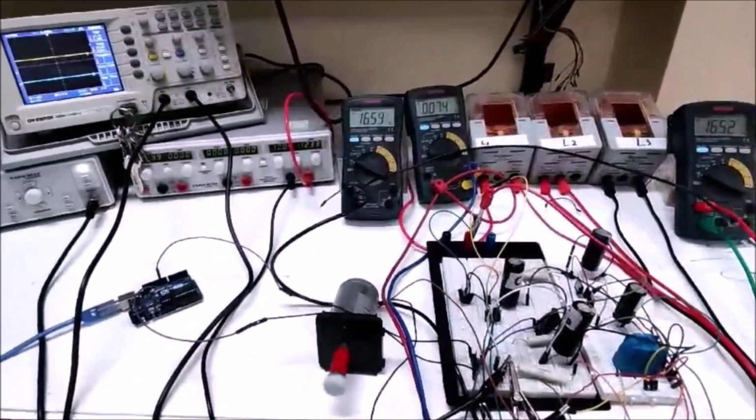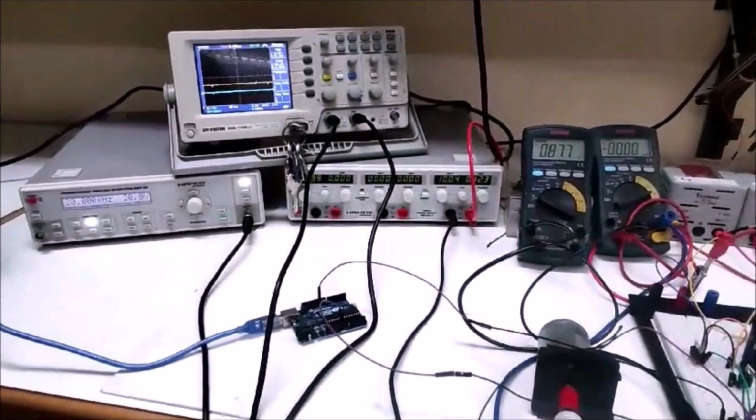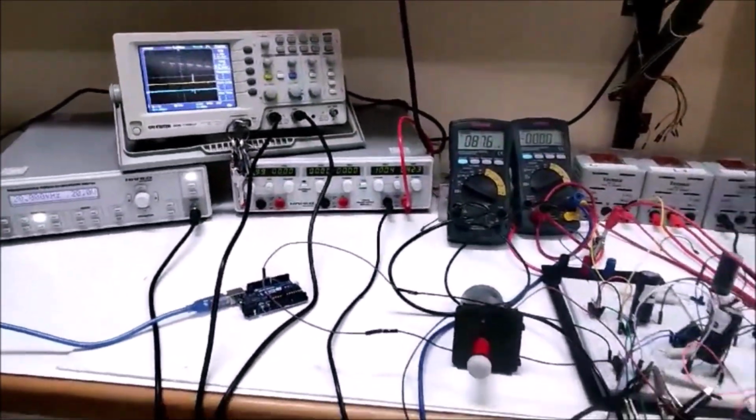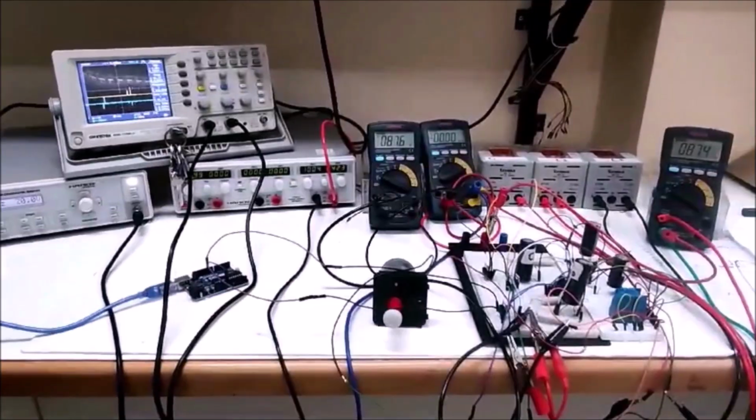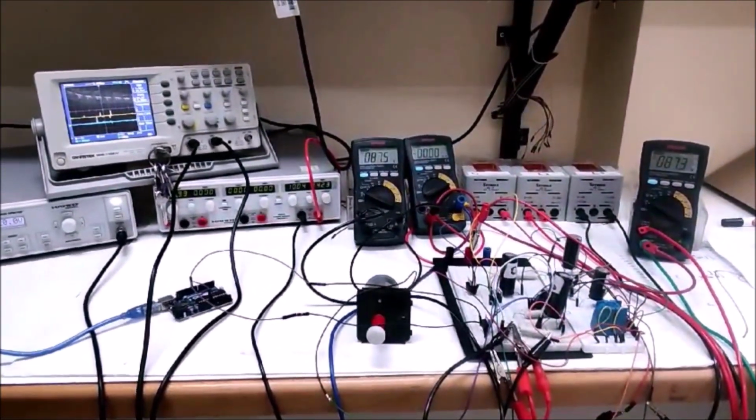And sometimes we also use the function generator. This is the brief description of the experimental prototype and the experiment we are doing here.